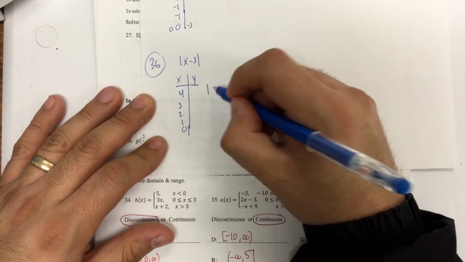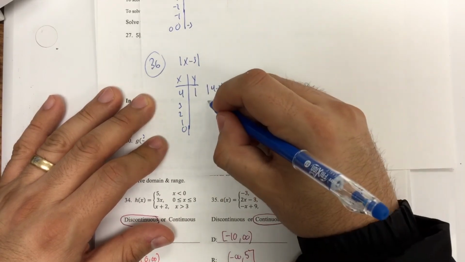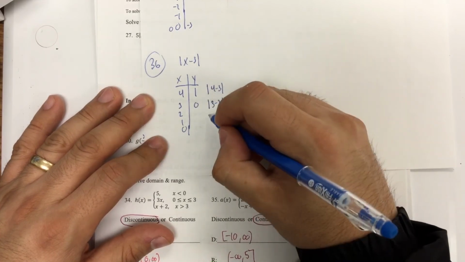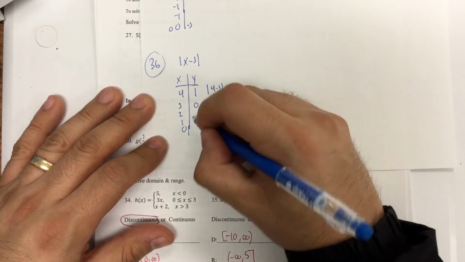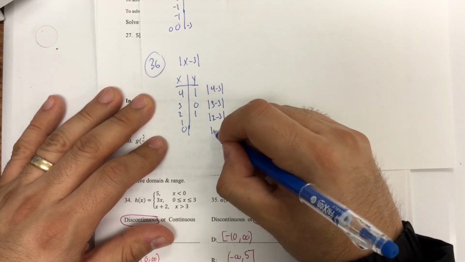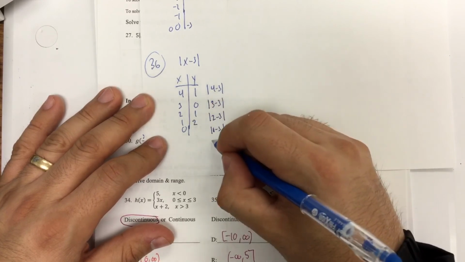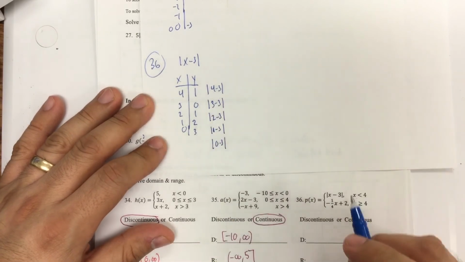So we take them and put them in. So 4 minus 3 is 1. The absolute value of 1 is 1. The absolute value of 3 minus 3 is 0, which is still 0. Then we have the absolute value of 2 minus 3. So 2 minus 3 is -1, but the absolute value is 1. 1 minus 3 is -2, but the absolute value of -2 is 2. And then 0 minus 3 is -3, but the absolute value is 3.